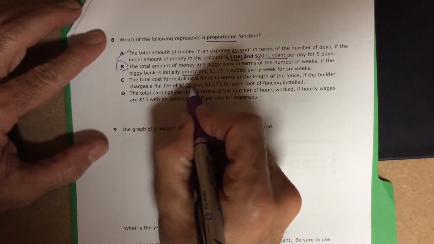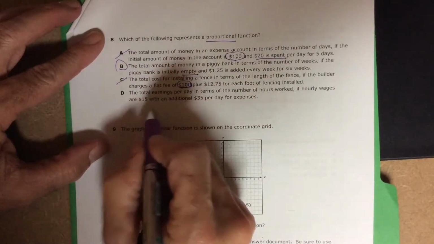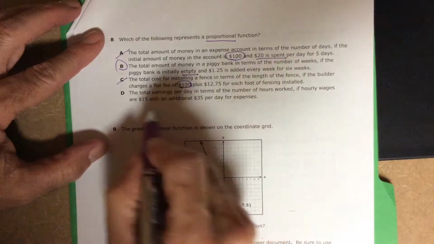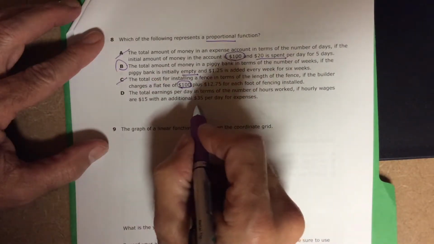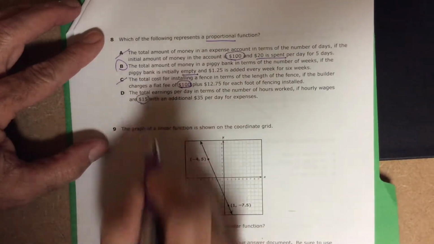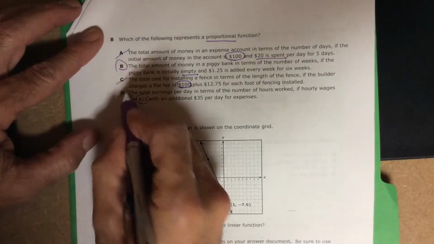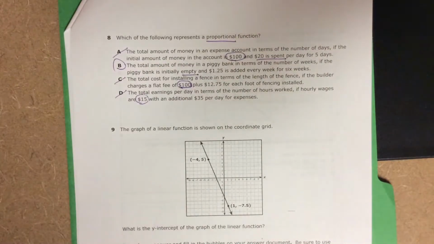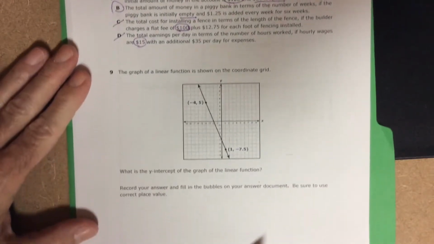C started at $100. And the last one, hourly wages are 15 with an additional 35 per day. So it started with 15. So we were just looking for one that started at 0. So the word empty was the key word. Number 9.